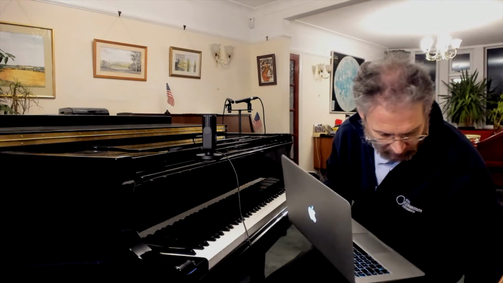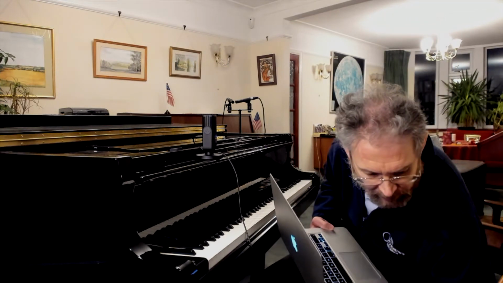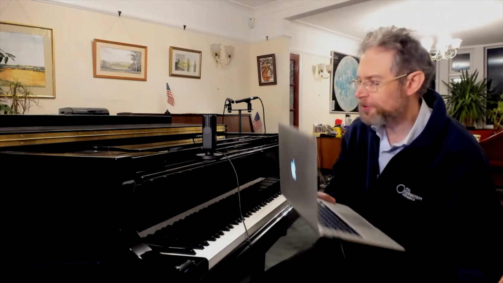The sound that you get from laptops is sometimes quite good, but you'll always get better sound with an external microphone. So let's think about using a laptop. Here I have a MacBook Air, and this is quite a handy size of gadget because you can put this on a piano.